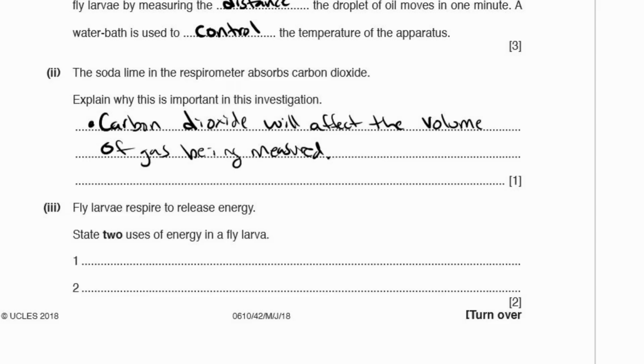So carbon dioxide will affect the volume of gas being measured. And another thing that carbon dioxide does is, if you're using up all the oxygen and producing a lot of carbon dioxide, it will end up killing the larva. Eventually, if the experiment were to continue for way too long, the oxygen would be used up and the larva would die. Well, the droplet of water would actually go into the test tube and then oxygen could go in the tube. But if you don't remove the carbon dioxide, then carbon dioxide is heavier than oxygen, and so it would displace the oxygen, so there would be no oxygen for the larva to breathe with.